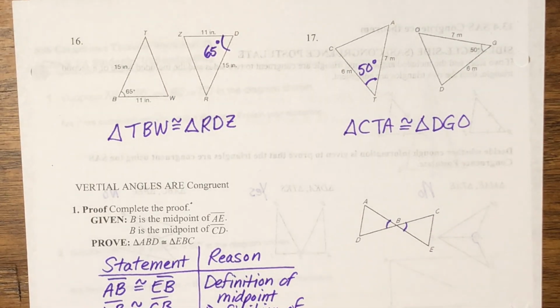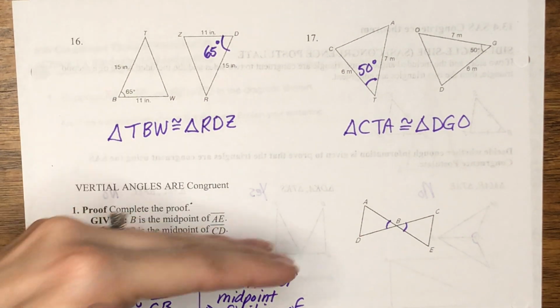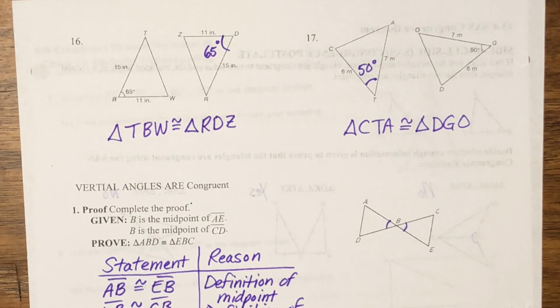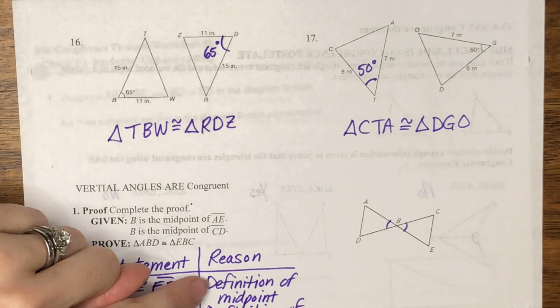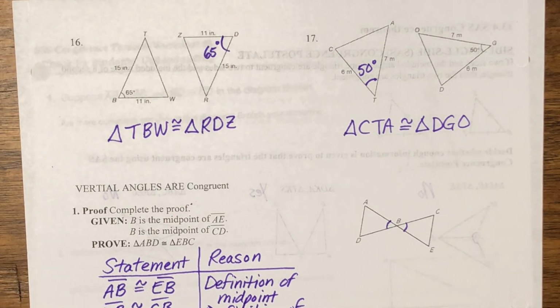So we can say now that we've shown all of that, that triangle ABD is congruent to triangle EBC by the side, angle, side postulate. Okay, so when it asks for a proof, this is what we're doing. It's a systematic way of showing that information is true and why it's true, using definitions and postulates and theorems and things like that. Okay?